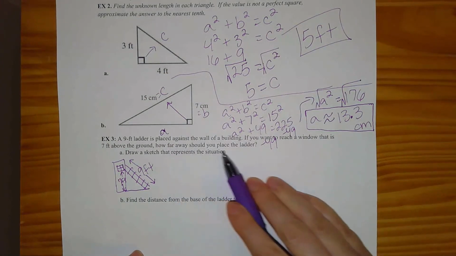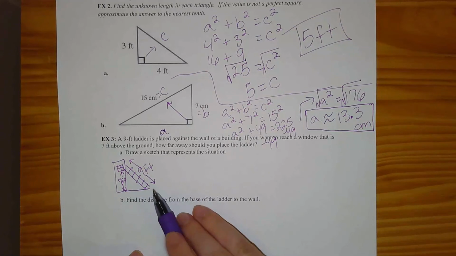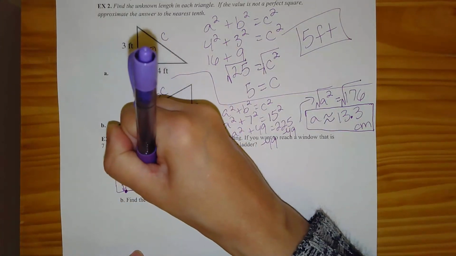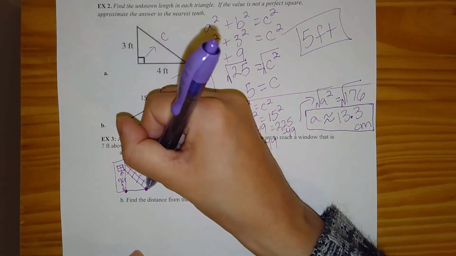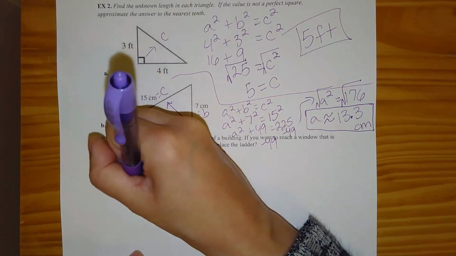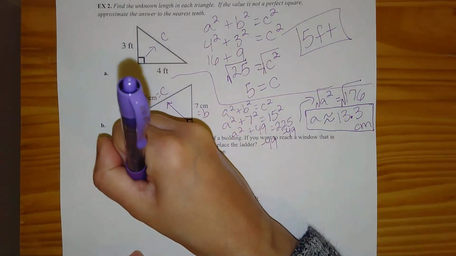How far away should you place the ladder? So I would say that how far away from the building. So we're wondering from the building to the bottom of the ladder where you're standing. That's what we're looking for, okay? That's the missing side. That's supposed to be a question mark.